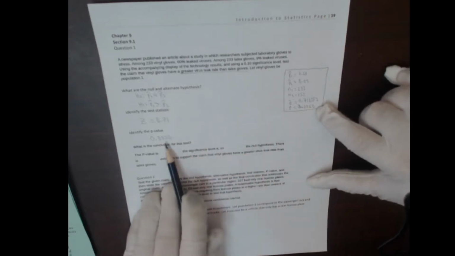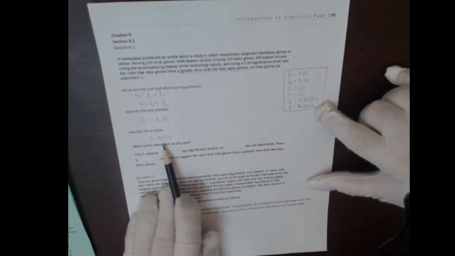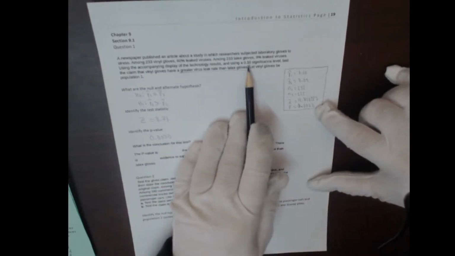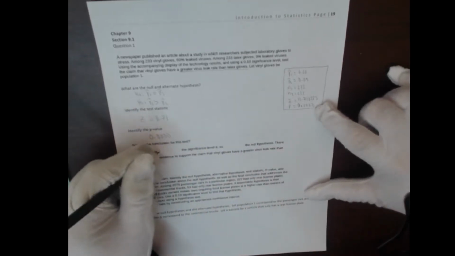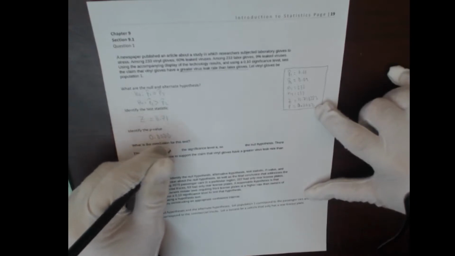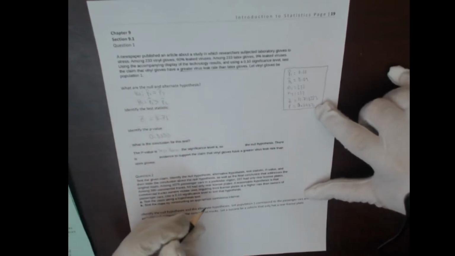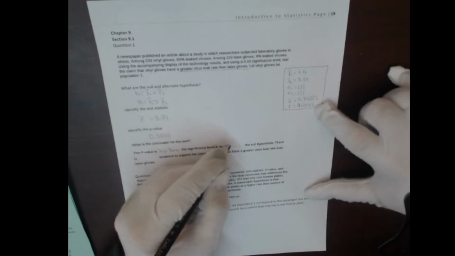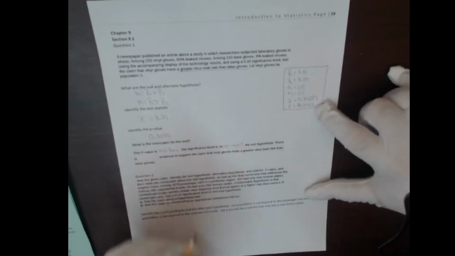So it is okay to put 0.0000 in as your answer. It's not equal to 0, it's just a lot of zeros and then a 1. So for rounding purposes, it's effectively 0.0000. You can see that that's way less than our alpha, which is 0.10. Because the p-value is less than the significance level alpha, we reject the null hypothesis.